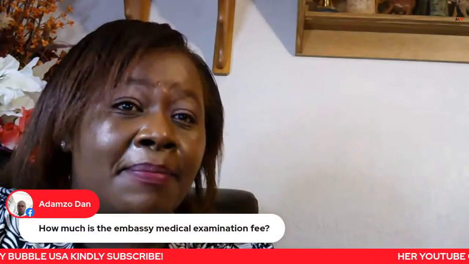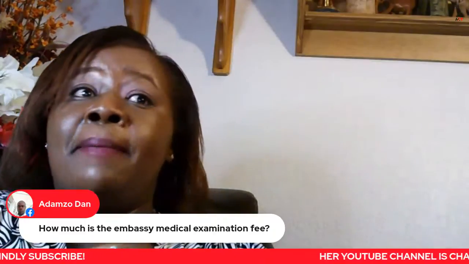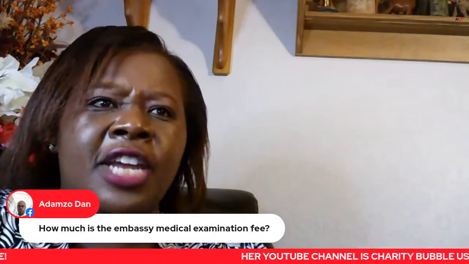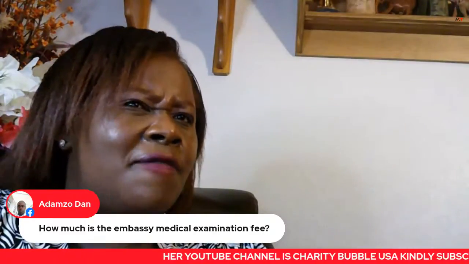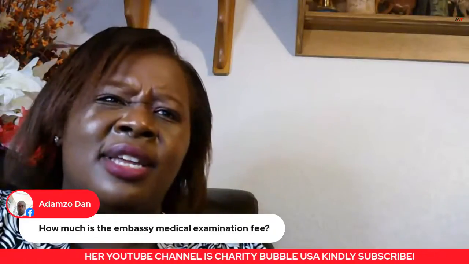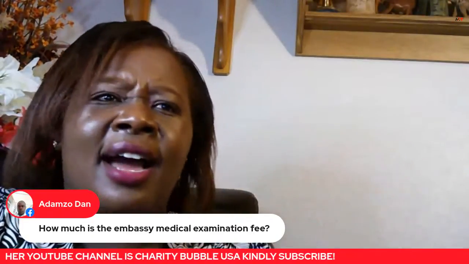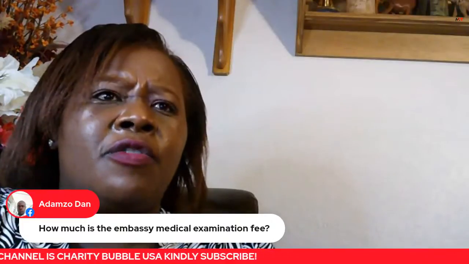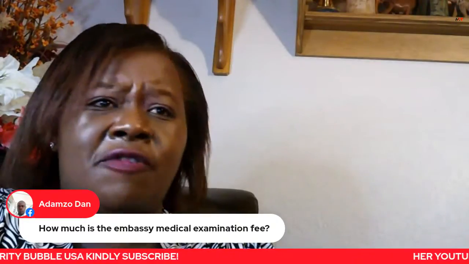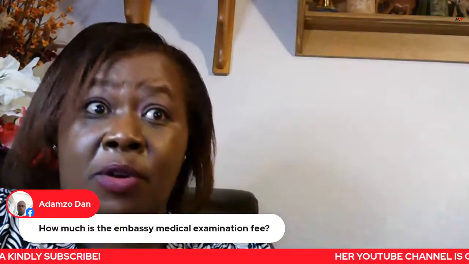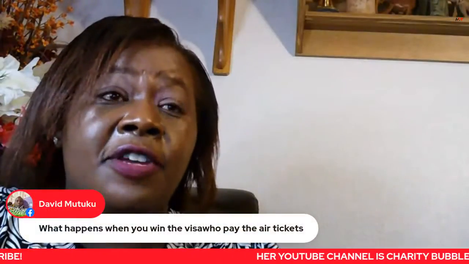How much is the embassy medical examination fee? Now, the embassy medical examination fee, I think currently is around 40,000 Kenya shillings, and of course the visa is 45. So that's the approximate right now. I'm not sure of the exact figure.